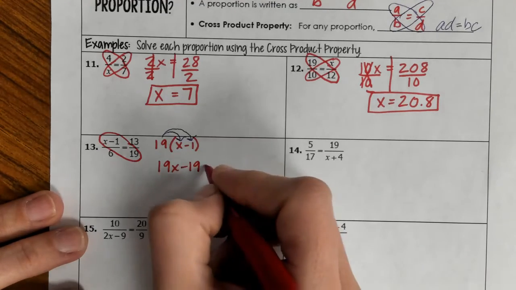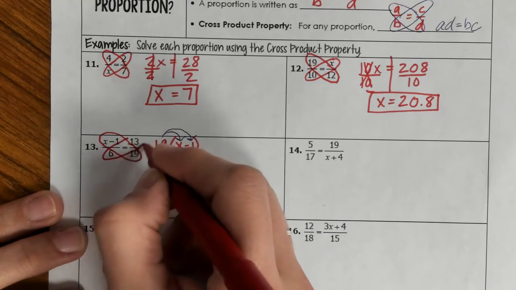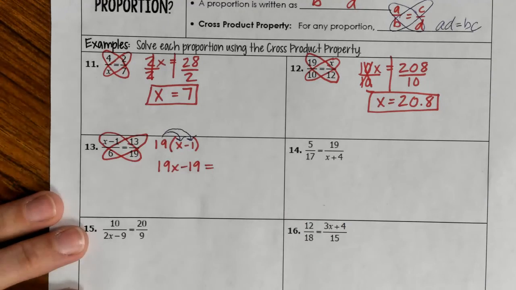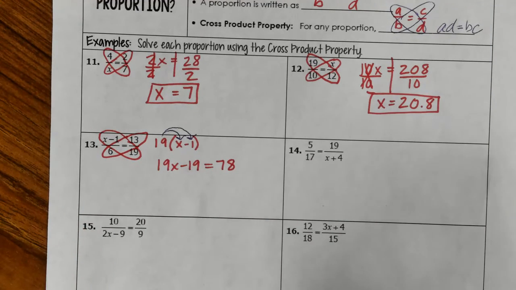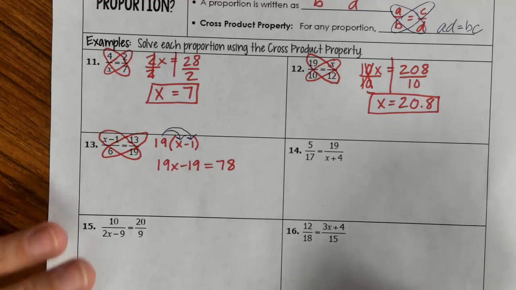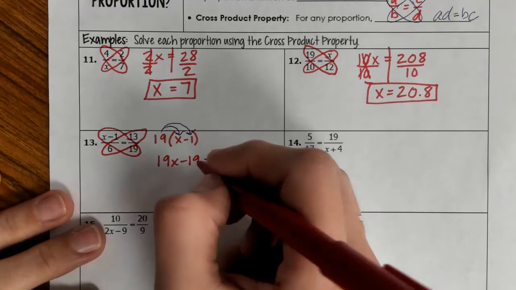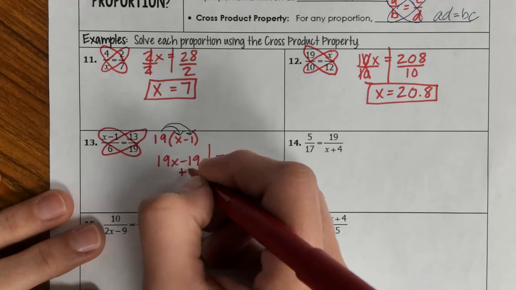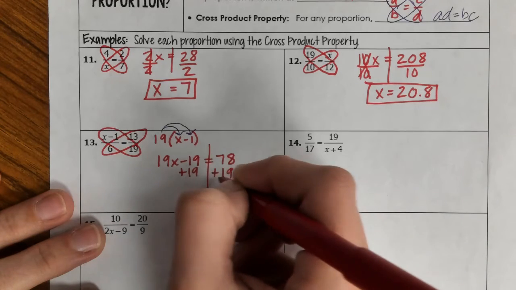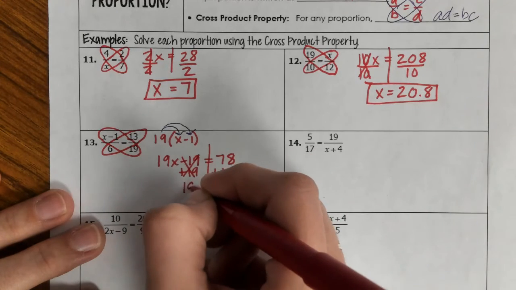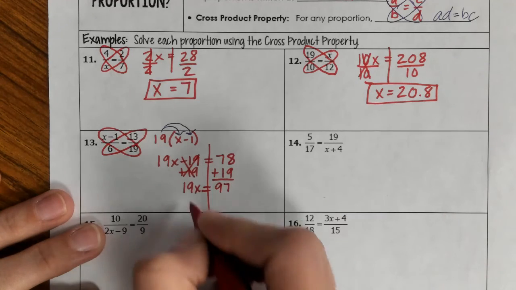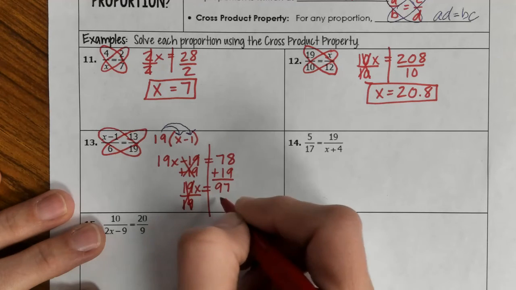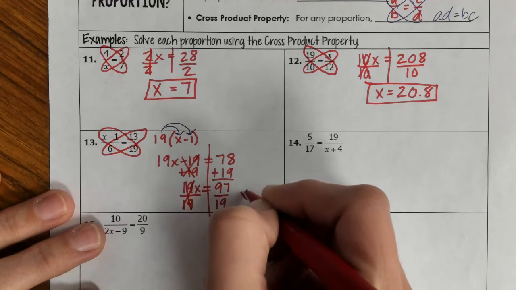On the other side, we only have two numbers, so pretty basic: 6 times 13 gives us 78. So we don't just get to cross multiply and divide on this. We have to do a little more work because of the distribution. Solving for x, we add 19 to both sides and wind up with 19x equals 97. Divide both sides by 19, and x comes out to 5.1.